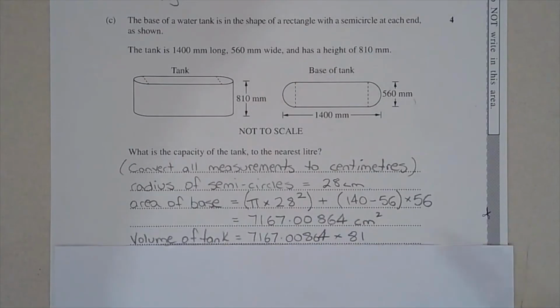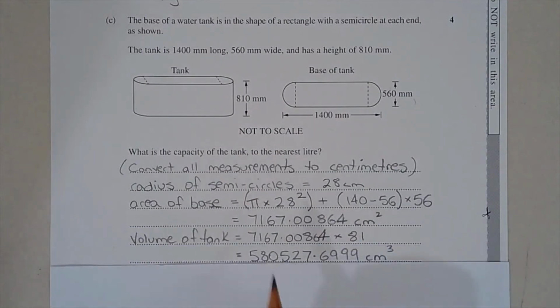Now the next thing is to find the volume of the tank. So we take the area of the base that we just found and we multiply it by the height of the tank. So volume equals A times H. And I multiply it by 81, and that gives us 580,527.6999 cubic centimeters.